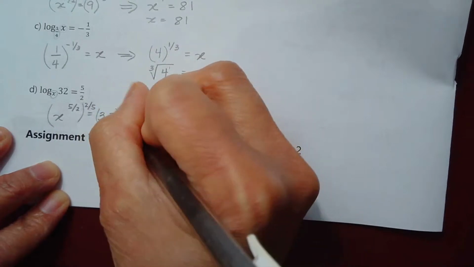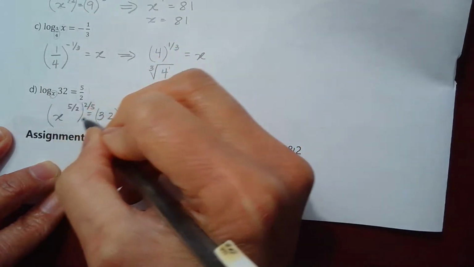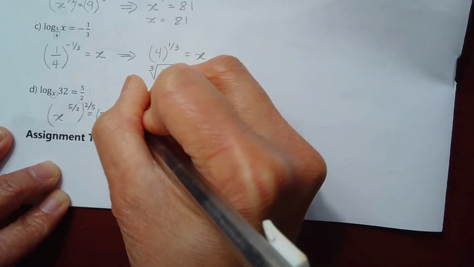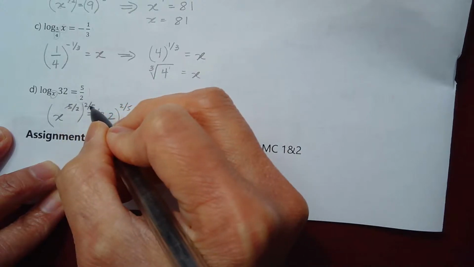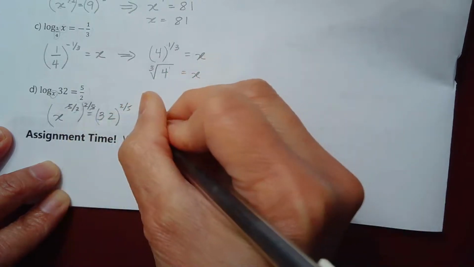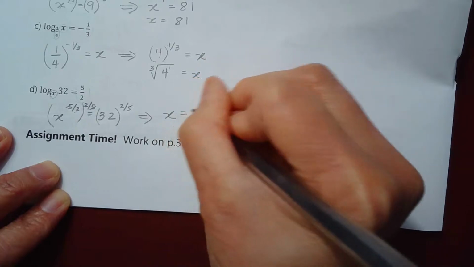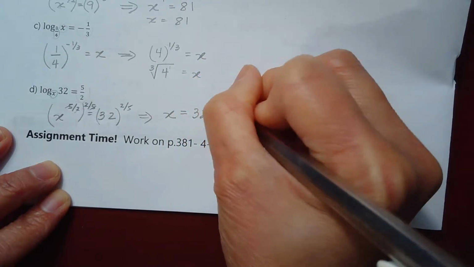If I raise the left side to 2/5, then I have to raise the right side also to 2/5. So this cancels that, and then that becomes x equals 32 to the exponent 2/5.